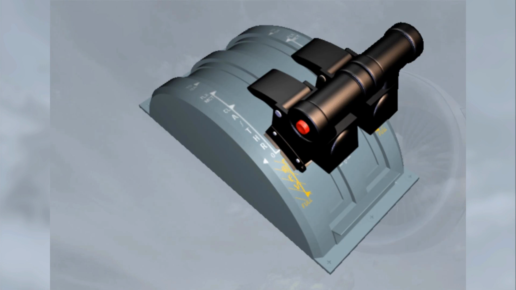Thrust control can be achieved in 2 ways: manually using the thrust levers as in any conventional aircraft, automatically when the auto thrust is active. Note, the FADEC prevents the thrust from exceeding the limit for the thrust lever position in both manual and automatic modes.